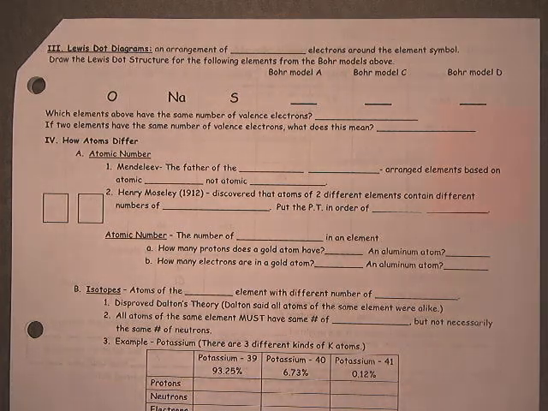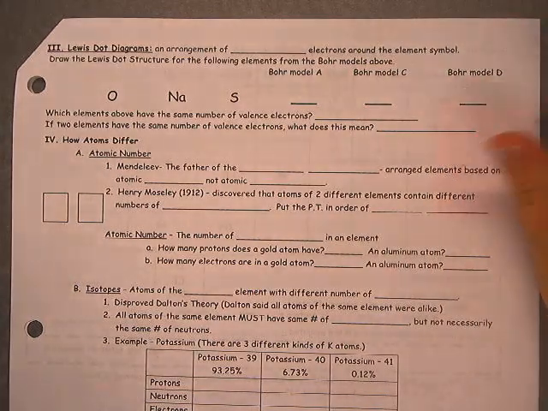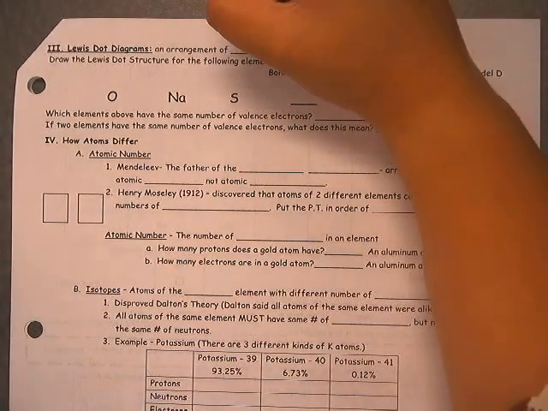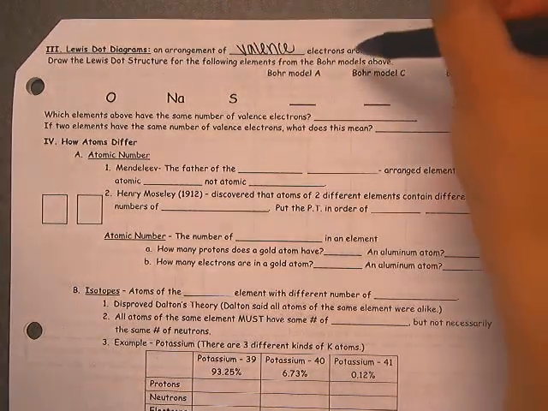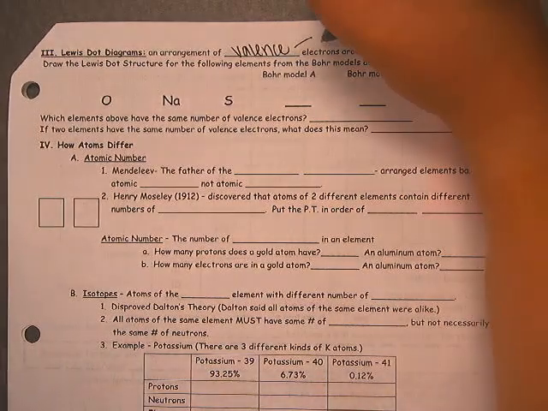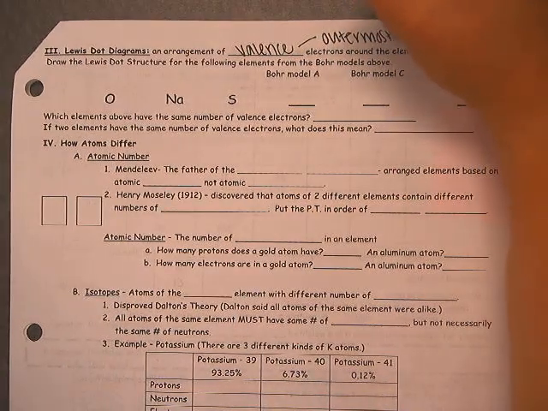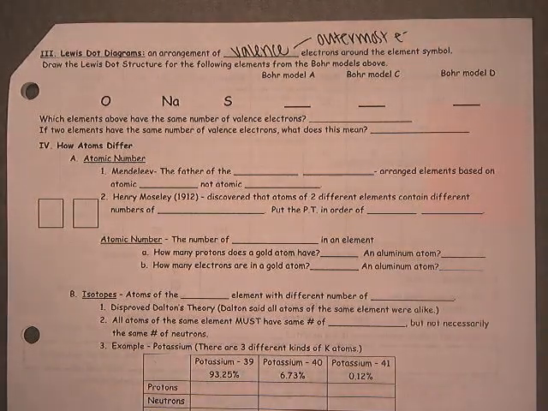On the top of page 3, we're talking about Lewis dot diagrams. A Lewis dot diagram is an arrangement of just the valence electrons around the element symbol. So remember that your valence electrons are your outermost electrons, meaning the ones that are furthest away from the nucleus.